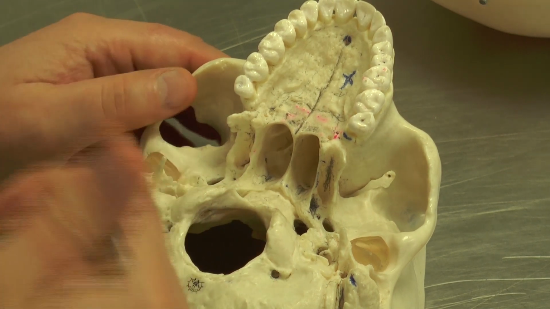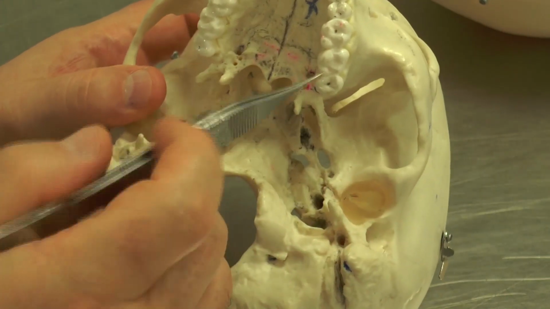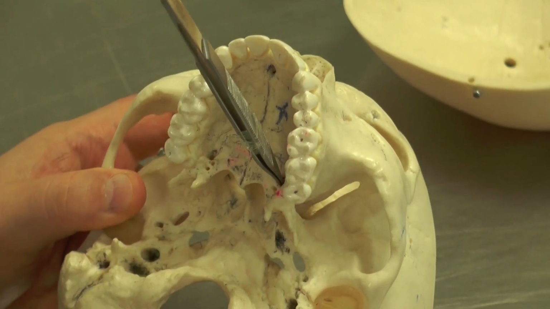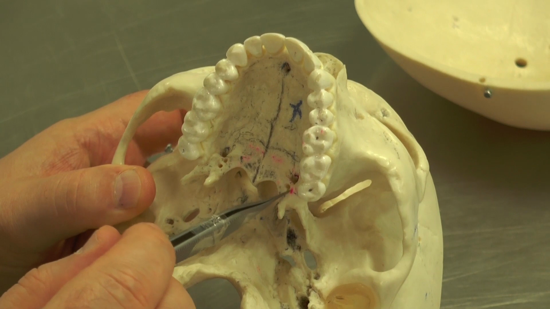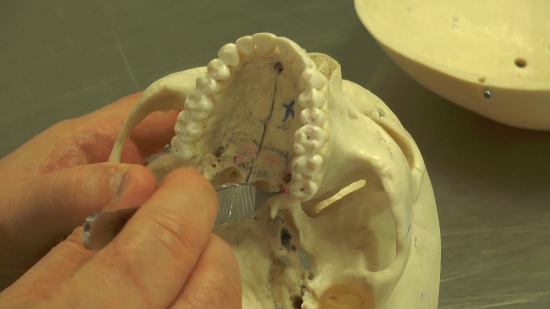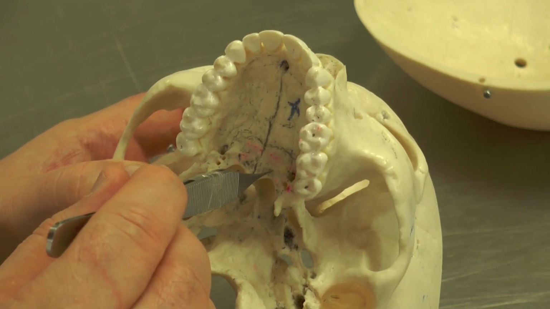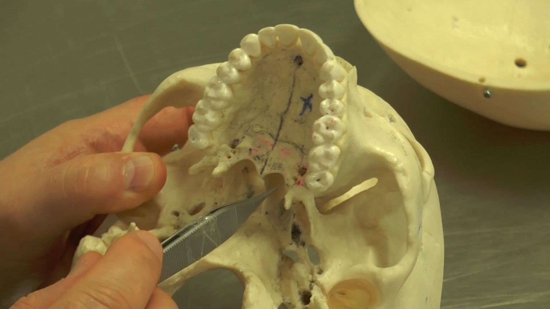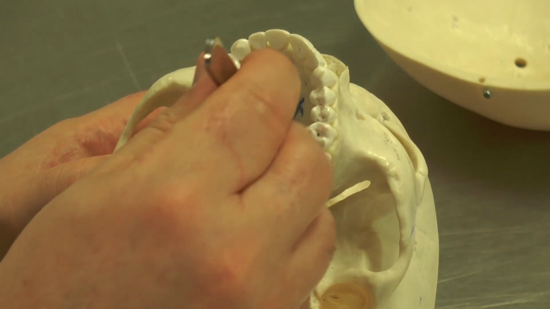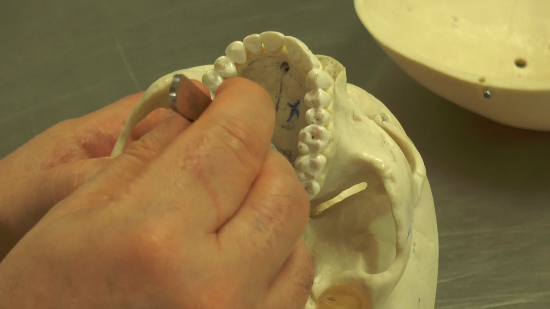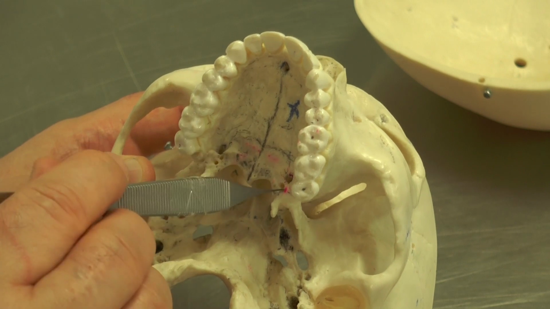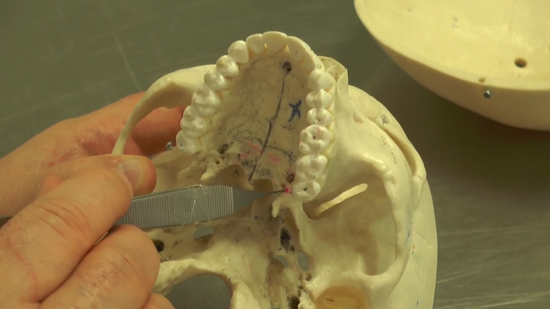Okay, so what else do we see here? We have two foramens here. On either side we have this foramen, the greater palatine foramen. Just behind that we have a couple of foramens here. We have the lesser palatine foramen. These two foramens are located in the pyramidal process of the palatine bone. So this is the palatine bone, and this is the pyramidal process of the palatine bone, and then we have the greater palatine foramen and lesser palatine foramen. The greater palatine foramen transmits the greater palatine nerve and vessels, and the lesser palatine foramen transmits the lesser palatine nerves and vessels.